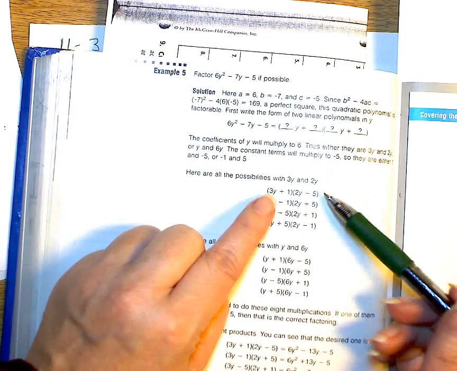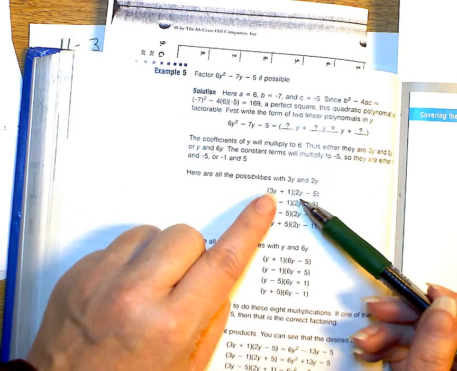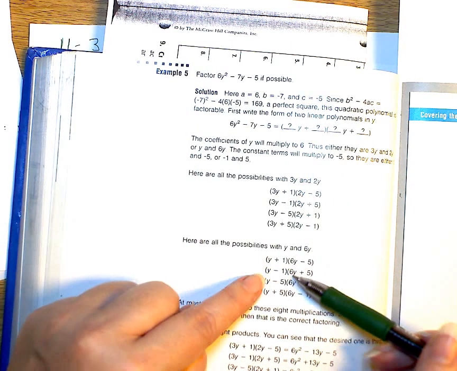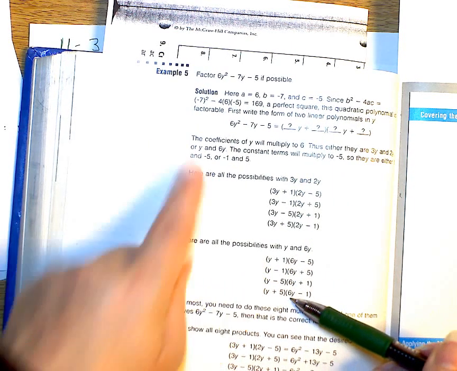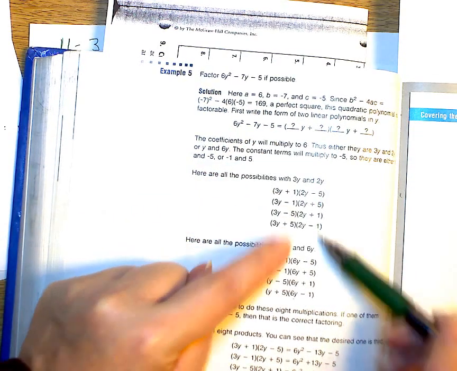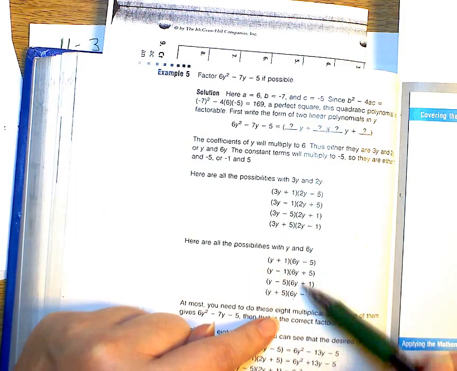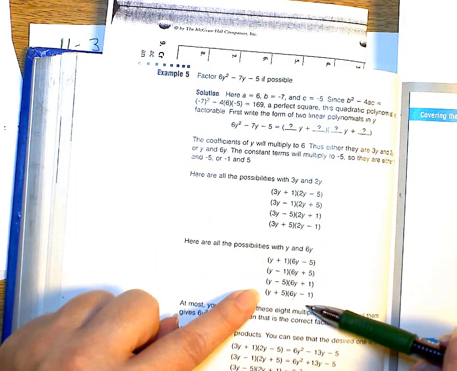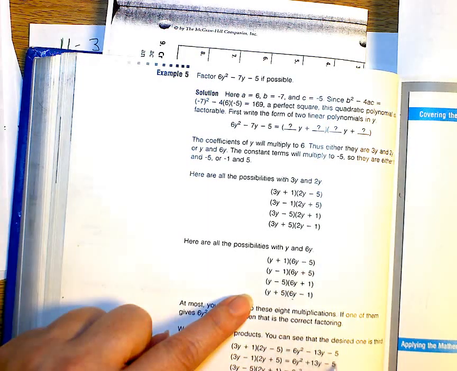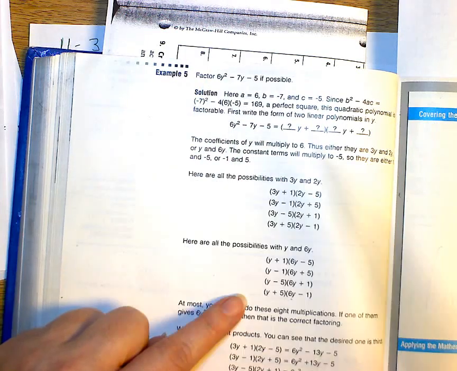So it could have been a 3 and a 2, or a 2 and a 3, and also it could have been 1 and 6. And then remember, this number is given by these two, so 5 and 1. And you have to do all of the different combinations. Then the book says to go through and FOIL all of these out to find out which one is your answer.